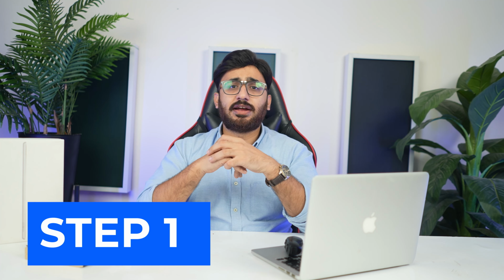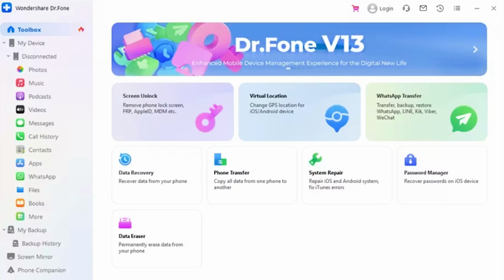Part 1. How to find your password on iOS device. To locate the passwords of your multiple accounts through this iOS Password Manager, follow the simple steps as below. Step 1. Access Password Manager tool. Launch Wondershare's Dr.Fone on your computer and proceed to navigate through this part.